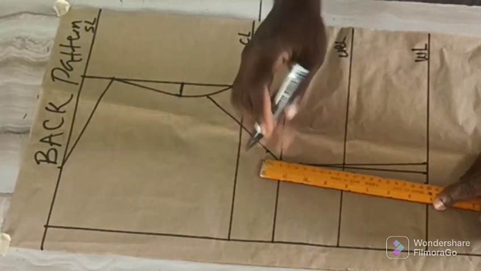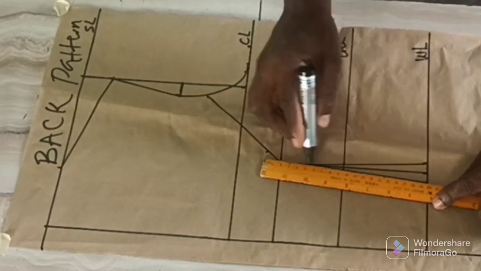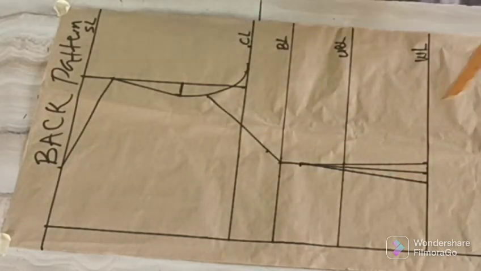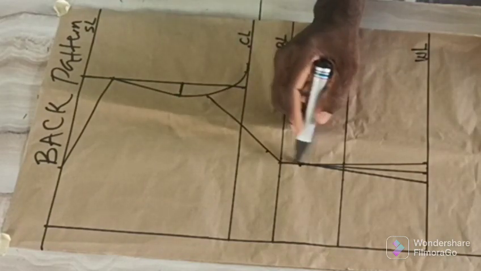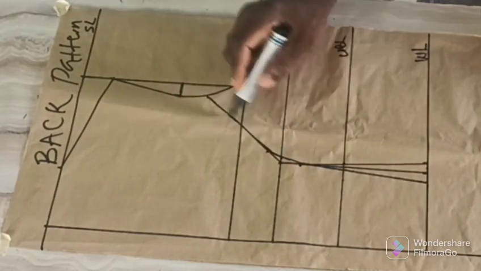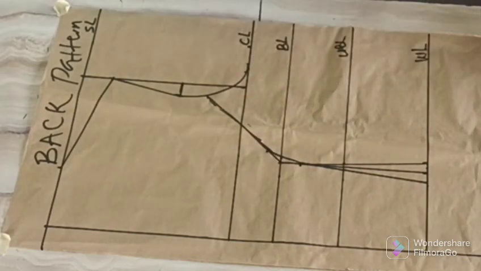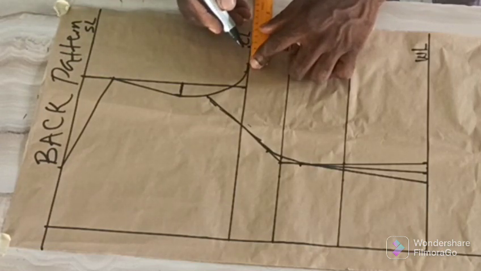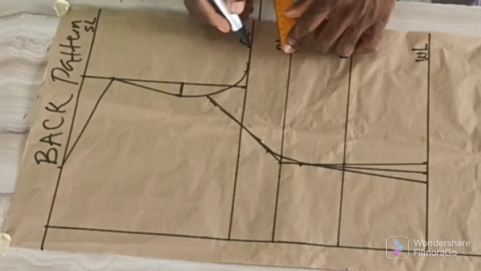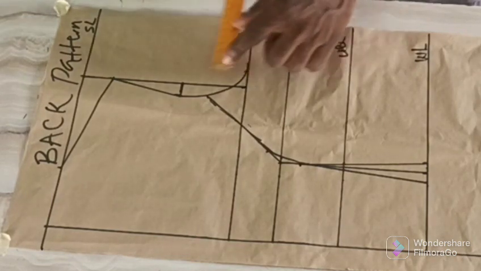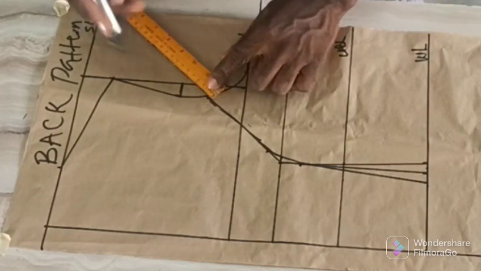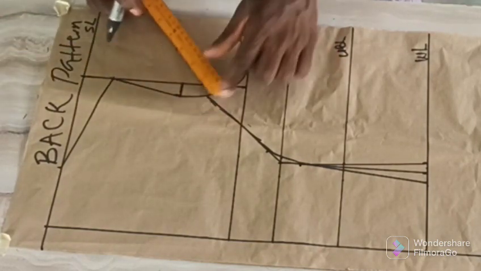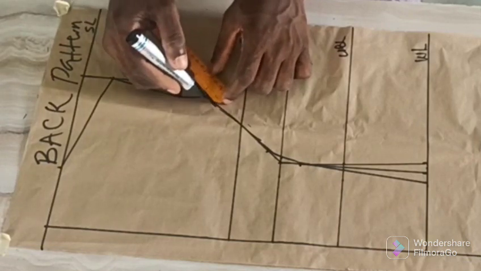So gradually this is shaping out. The next thing you do is connect it so that you make sure that it's not too curvy. Look at it; it's not going to be too curvy like the front pattern. At the armhole, you are not going to put a dart leg. You are only going to cut it out, so that it will not bulge out at that bust point.